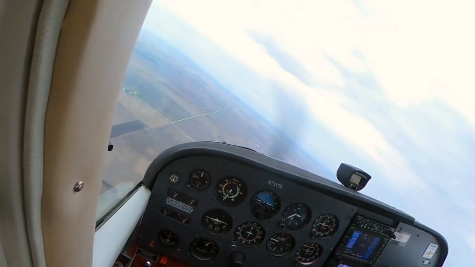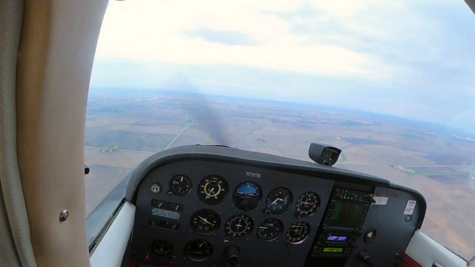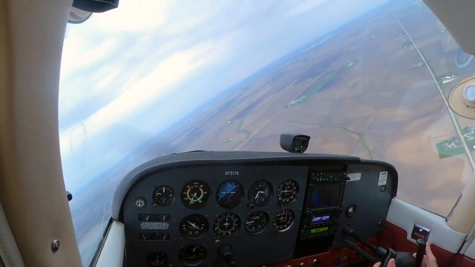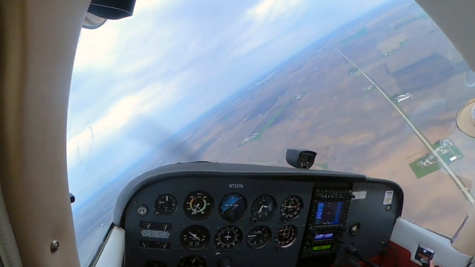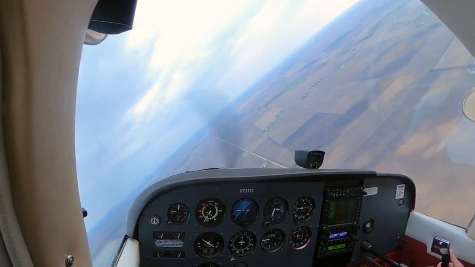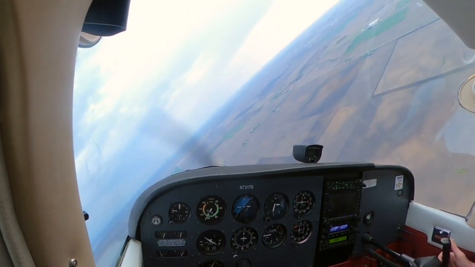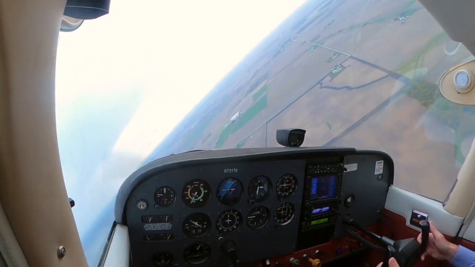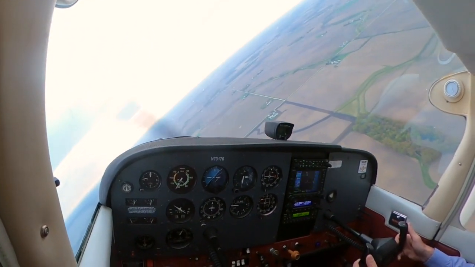As we roll back to wings level, I add forward pressure, continue banking to the right, and put the left side of the cowl right on the horizon. Pretty much flying hands off again, just slight pressure. You can see I'm changing my bank angle ever so slightly just to maintain that altitude.